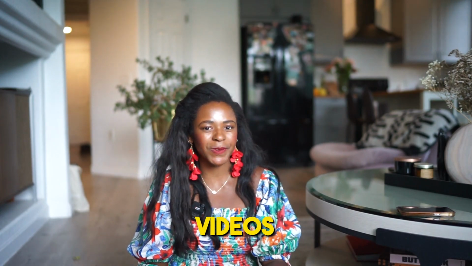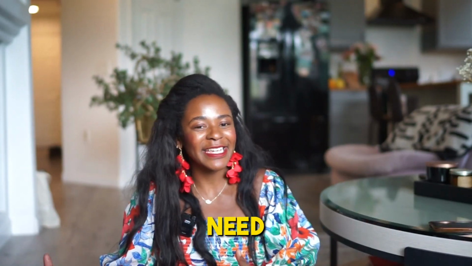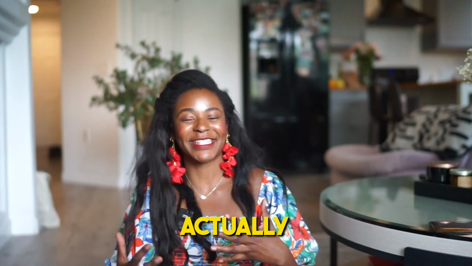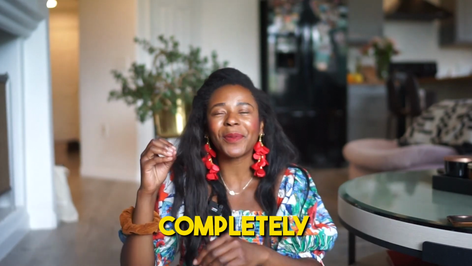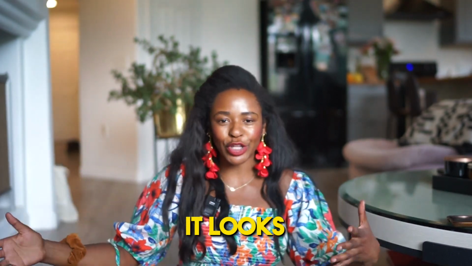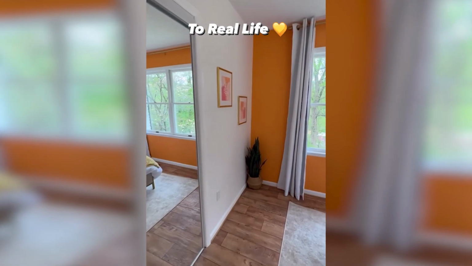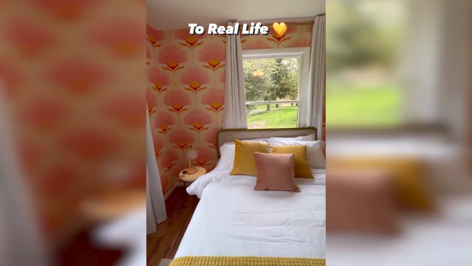I know this video might not quite be like my usual videos, but I've seen the need to show people how to actually design spaces in Canva. It's literally like my little magic trick. And it's also amazing how completely accurate and realistic it looks. Like, here's a before and after of a Canva mockup versus what it looked like in real life.